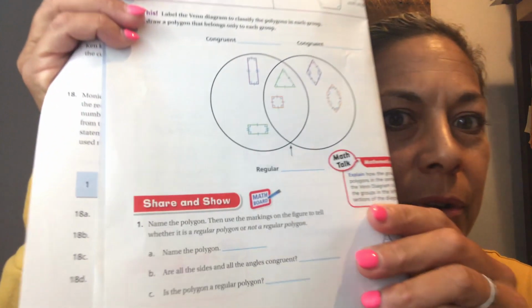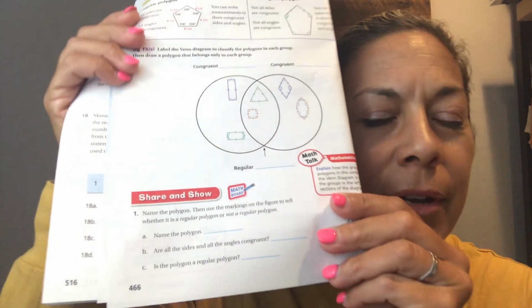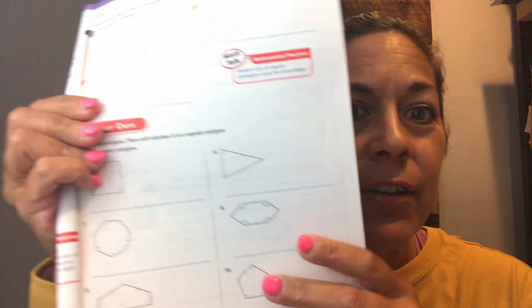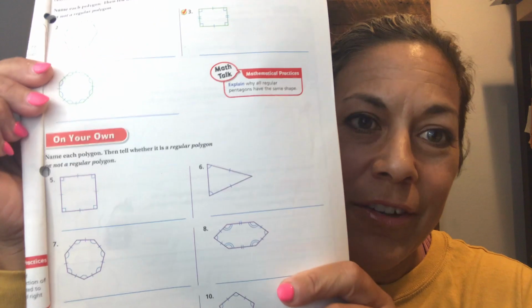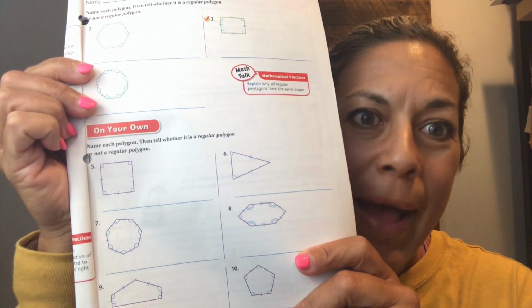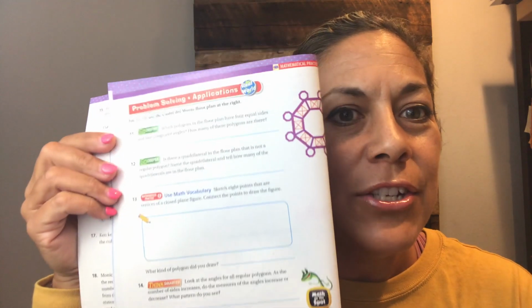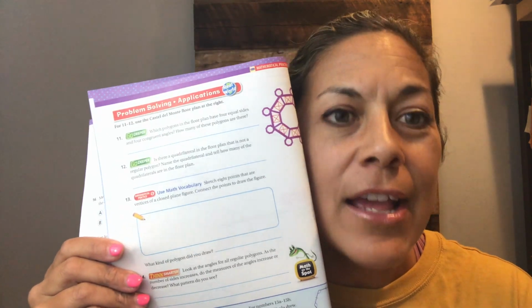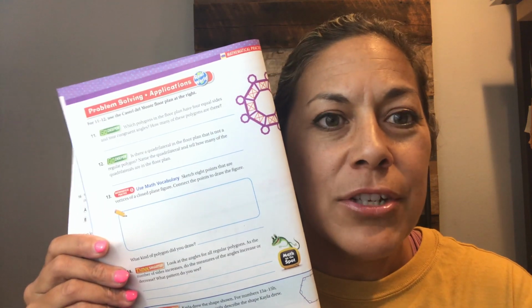You can FaceTime a friend, do it together, no problem. The share and show, of course, try to call someone or do that with someone so you can talk through it. And then the on your own, I want it on your own. So that's when you say bye if you're talking to someone and do that section on your own. You can also go back to the application and do that with a friend, okay? If you want to start at the application and then work your way back, you can do that too.